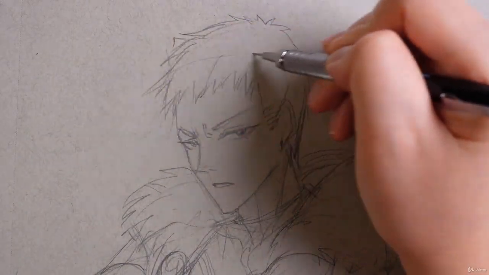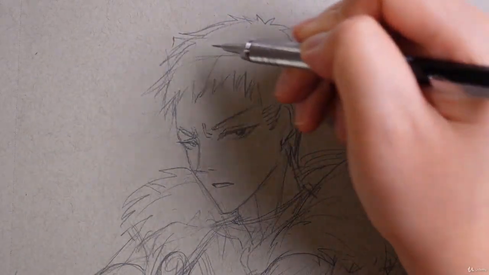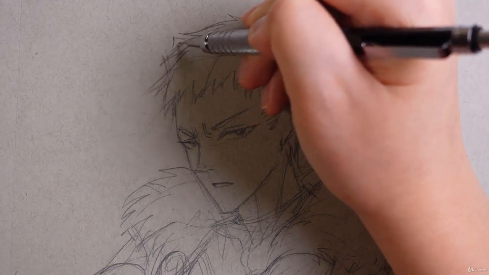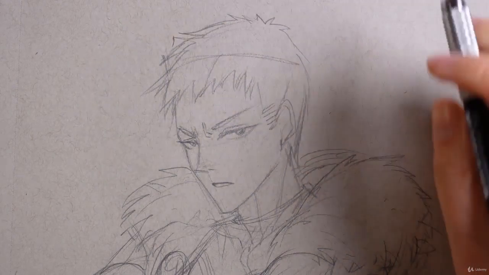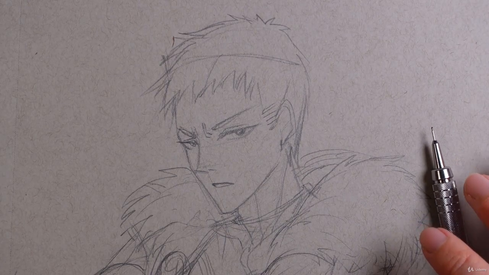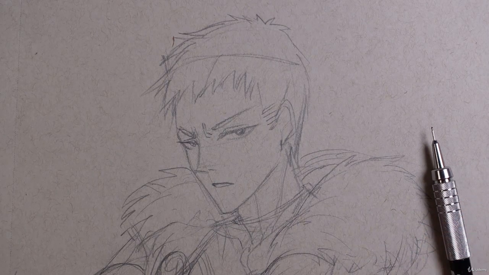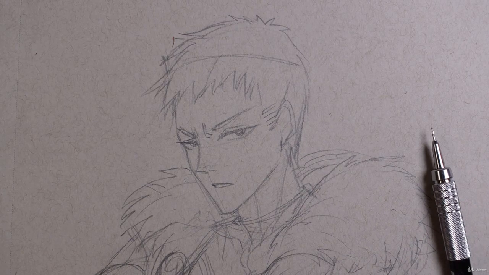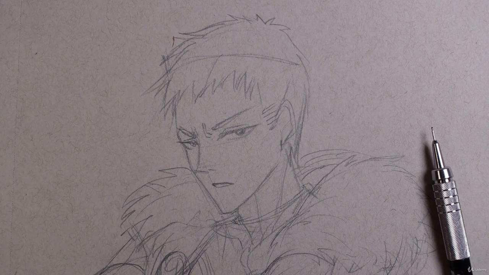And let's add a crown just to show his status. Let's make it really, really simple. Usually when it comes to simple crowns, the simpler it is, the more masculine it looks, because the simpler it looks, the more straight to the point, more forward it looks.